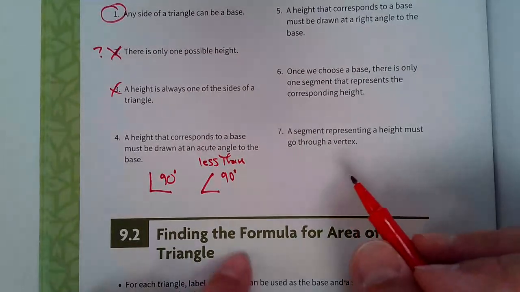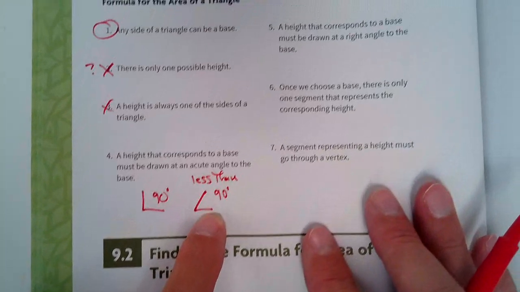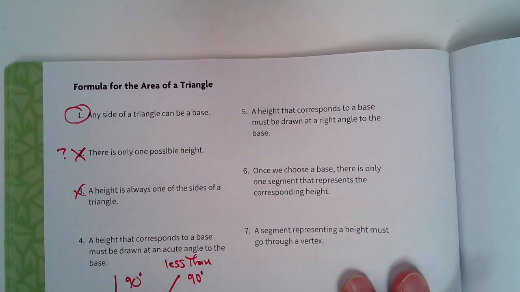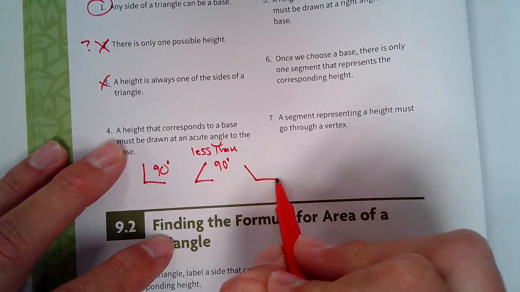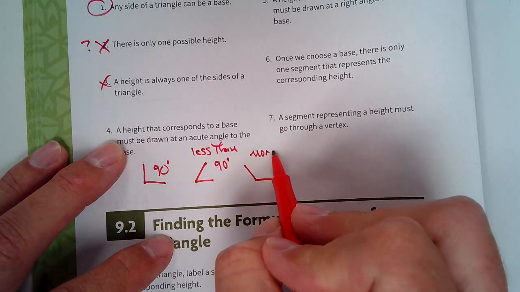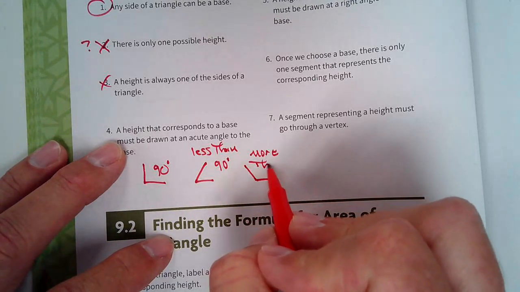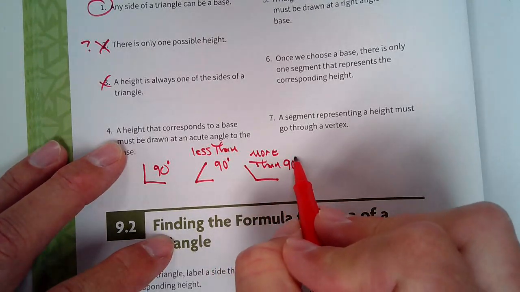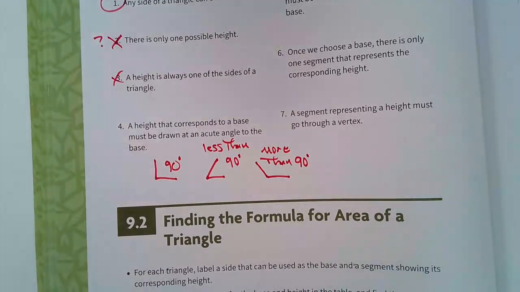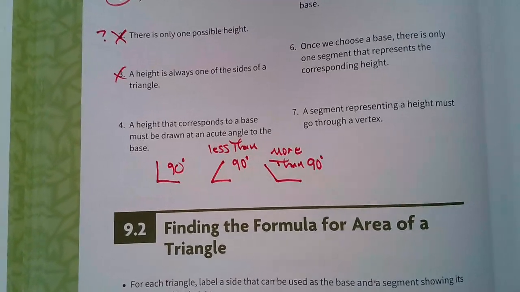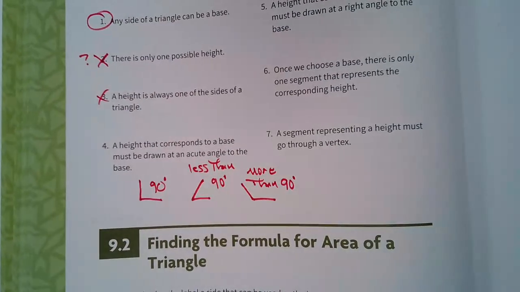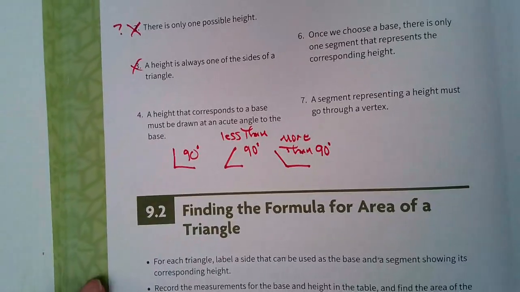And an obtuse angle is more than 90 degrees. All right. So right angle, acute angle, and obtuse. Obtuse even sounds bigger.